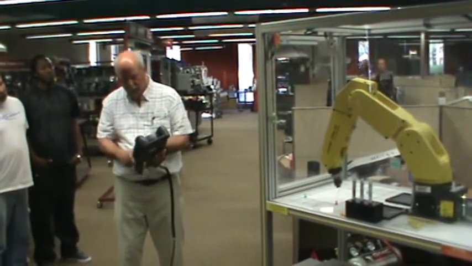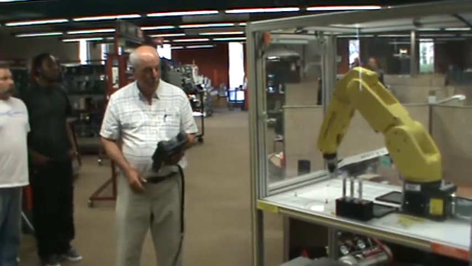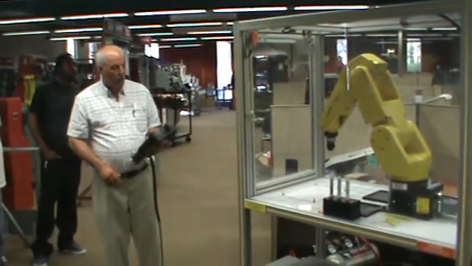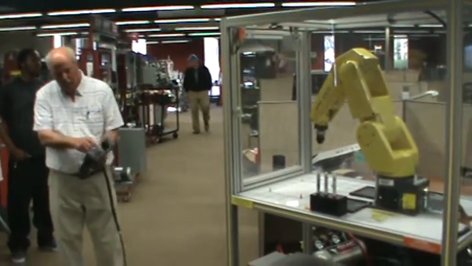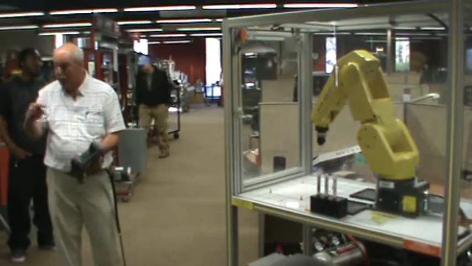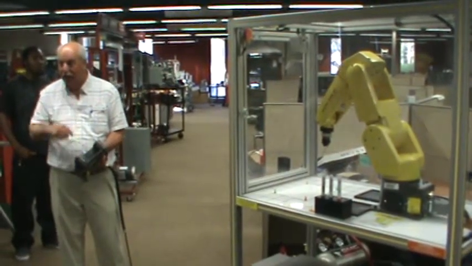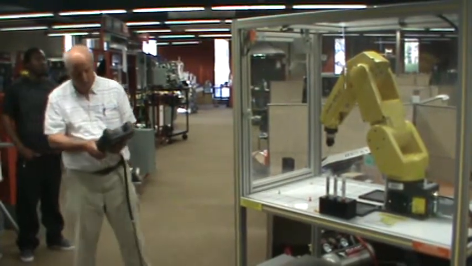Shift, reset, forward. That's position number 1. And it tells you it's in position number 1, the little @ symbol. Remember, it tells you exactly where the robot's at all times. The little @ symbol. Okay?